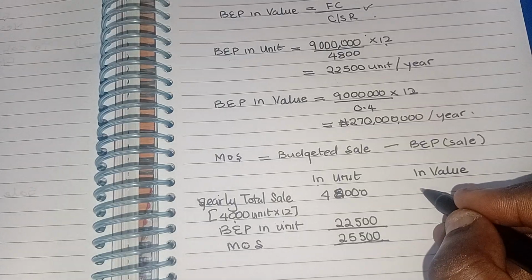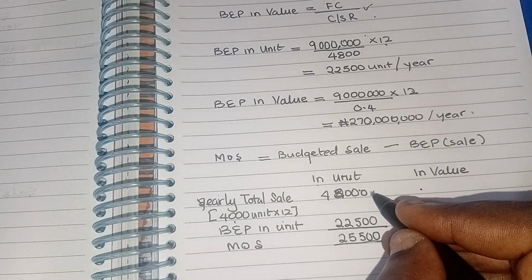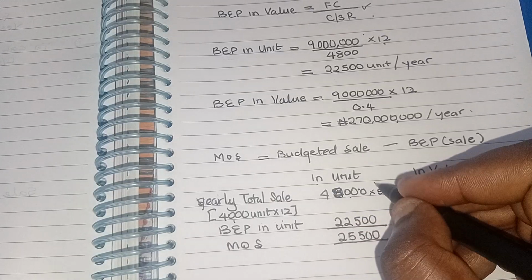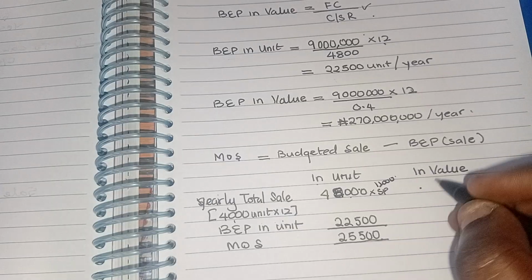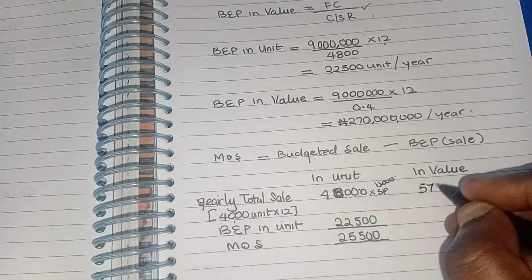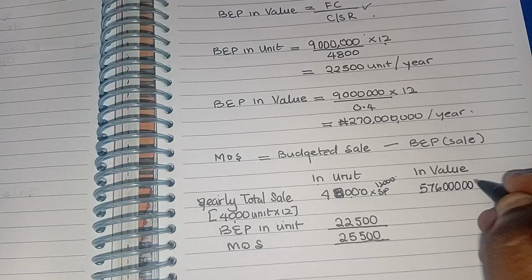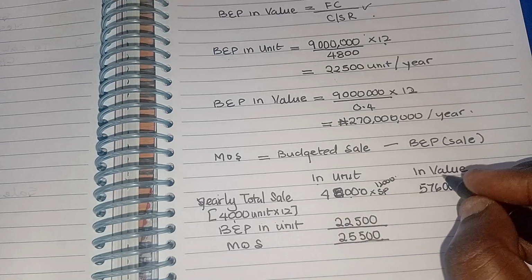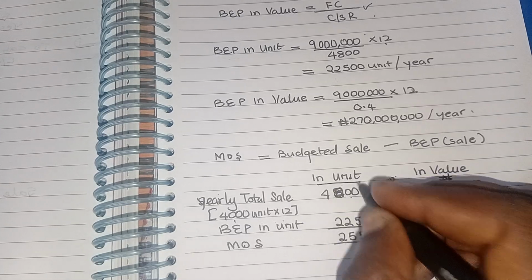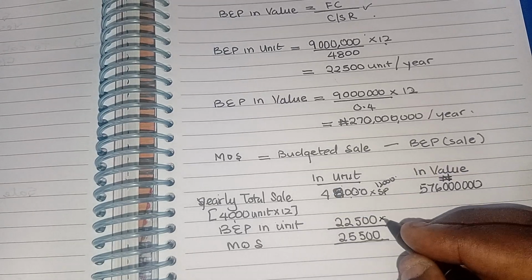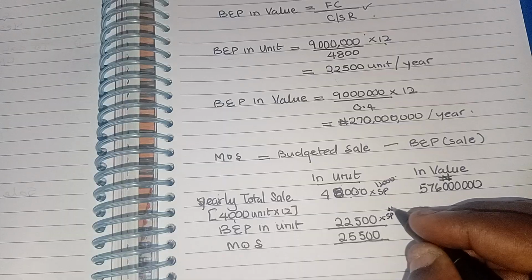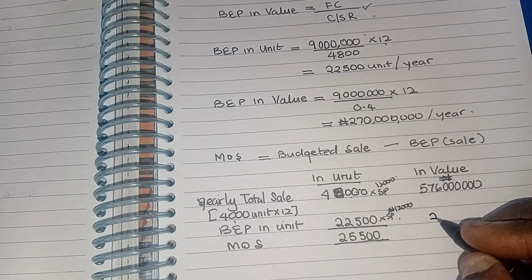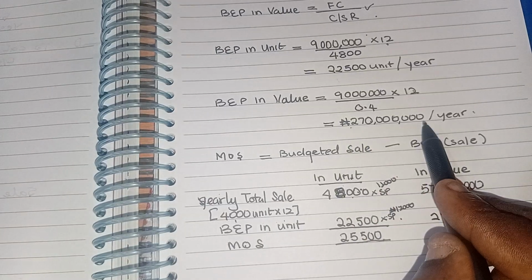Then in value, what is the value? If you multiply this by the selling price, 48,000 times the selling price, and the selling price is 12,000, it's going to give you 576 million in value. That's the budgeted sales in naira value. This one is in units, take note. Then if you multiply this by the selling price, which is also 12,000, this will give you nothing but 270 million.